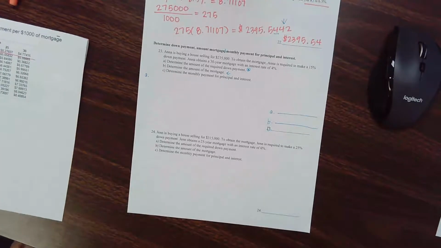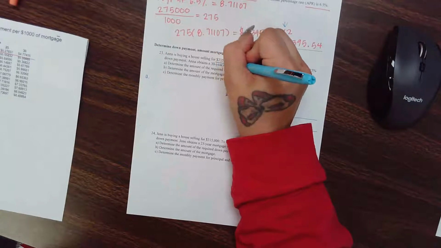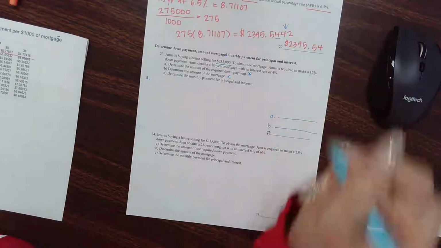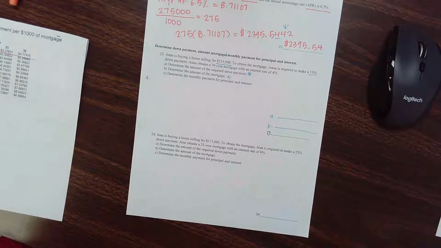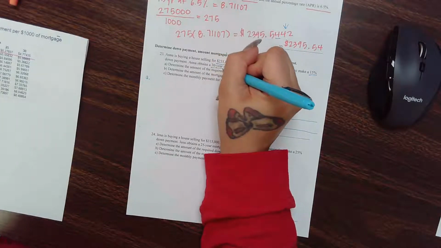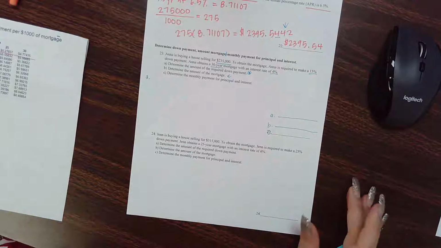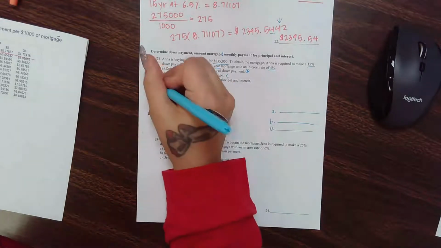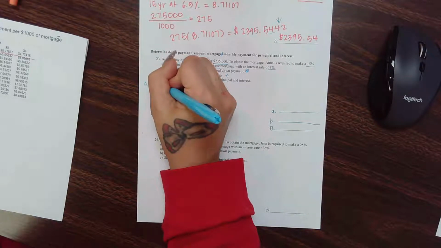Anna is buying a house selling for $235,000. To obtain the mortgage, Anna is required to make a 15% down payment. Anna obtains a 30-year mortgage with an interest of 4%. Okay, so how do we figure out the down payment? It's 15% of $235,000, and of in math means to multiply.